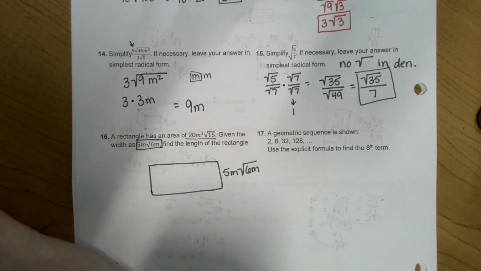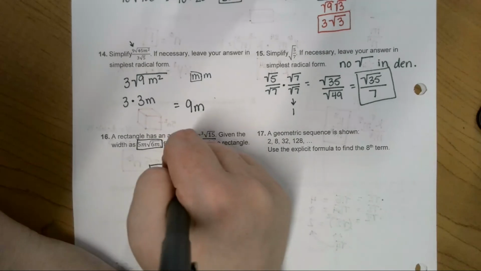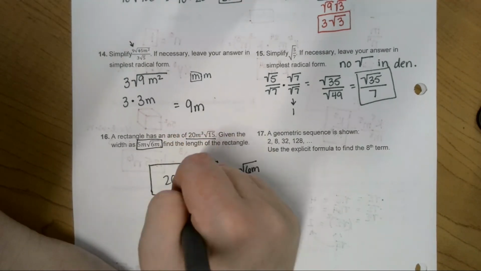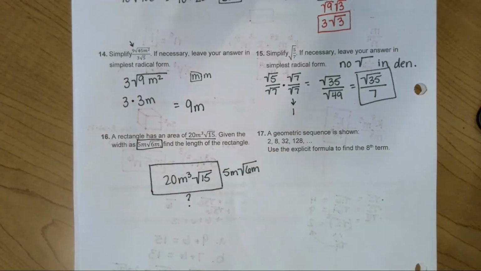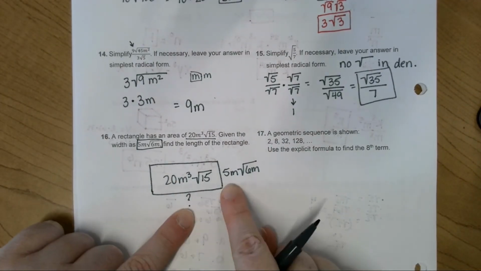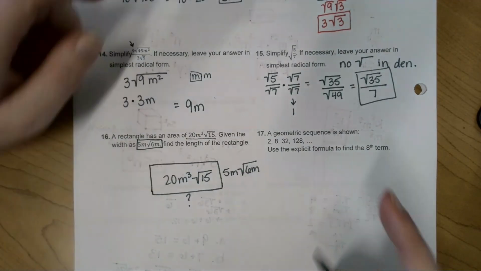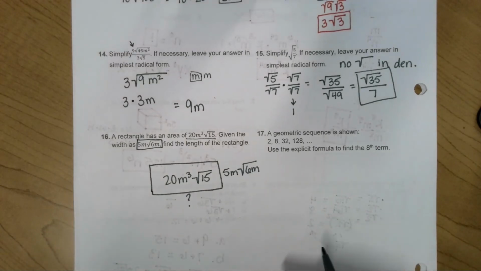Here's my width, my area, and then we don't know the length. To get area, it's length times width. So something times this will give me this.